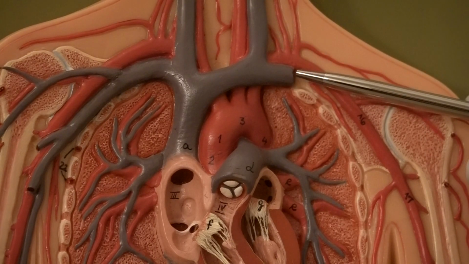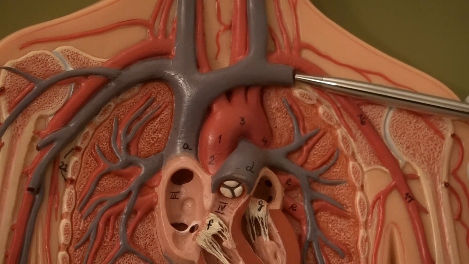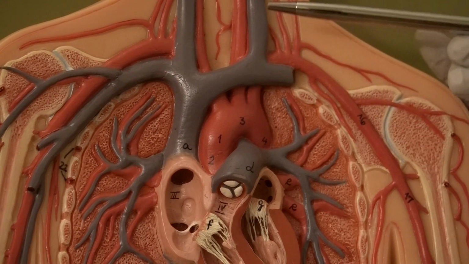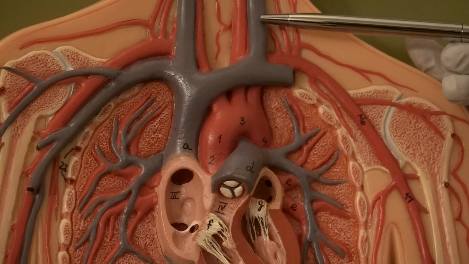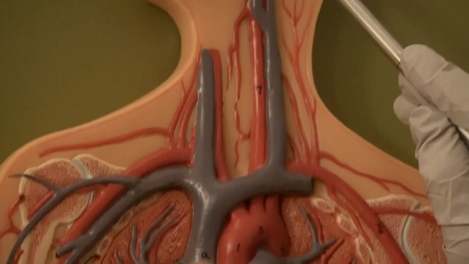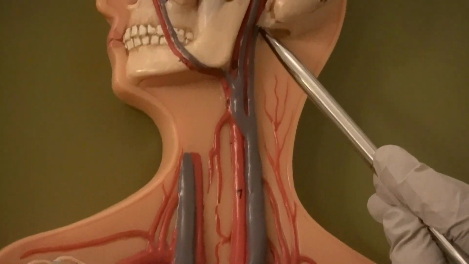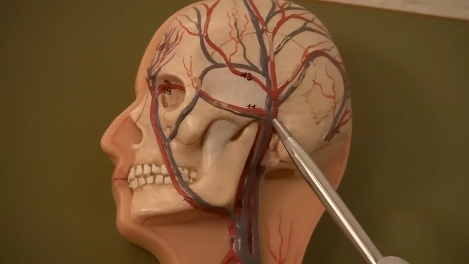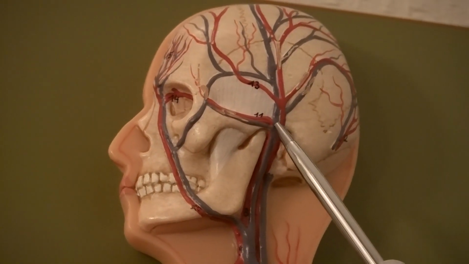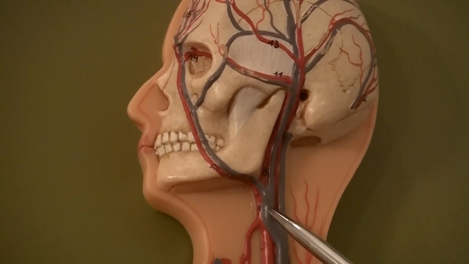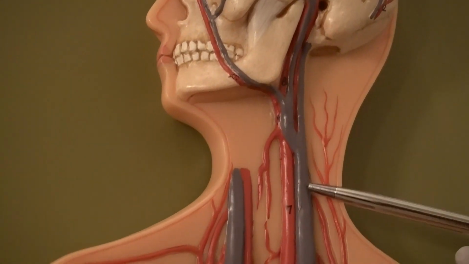Recall, subclavian vein drains deoxygenated blood from shoulder and upper limb. Internal jugular vein is the one that drains the deoxygenated blood from the inside of the cranial cavity. Also, I can see veins such as superficial temporal vein and facial vein. They all empty their blood into the internal jugular vein.